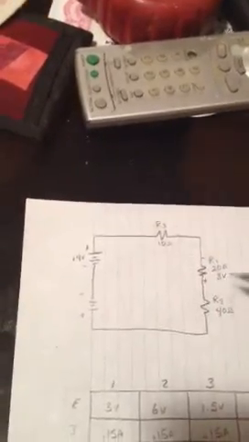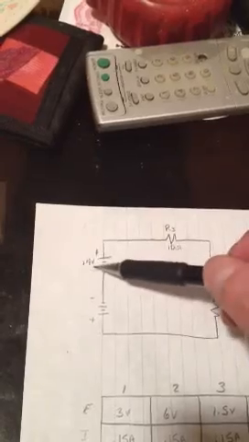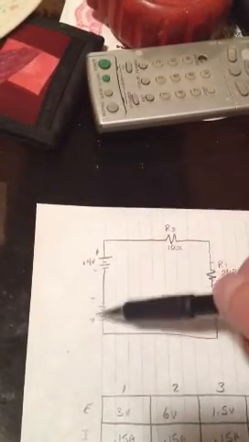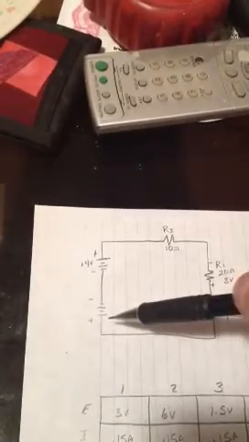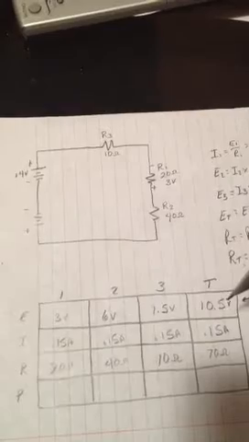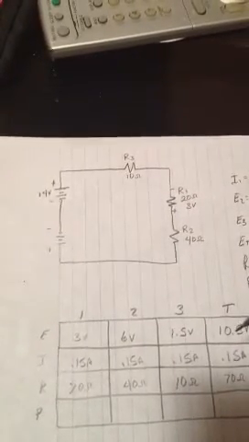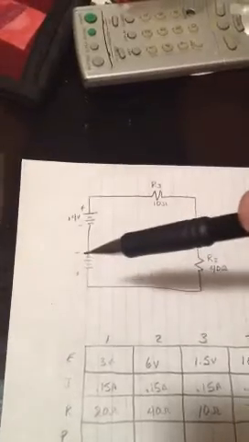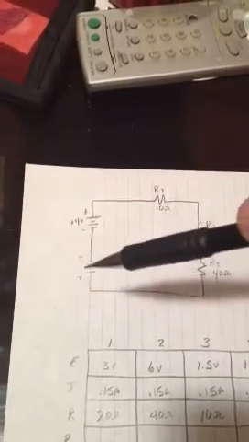If that's the case, that means that this battery has to be bigger than this one to get your 3 volts. So if I've got 10.5 volts here, I'm getting confused here. Give me just a sec.